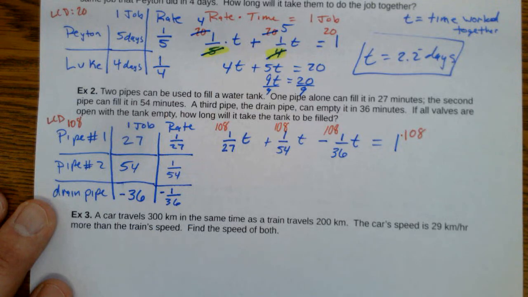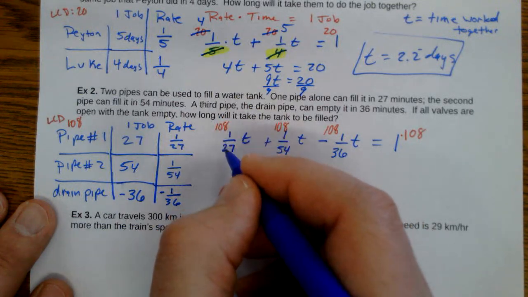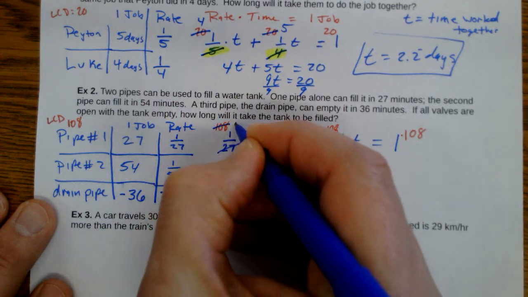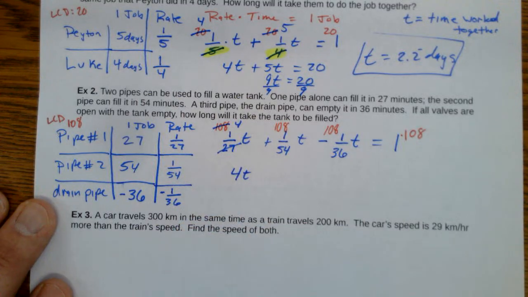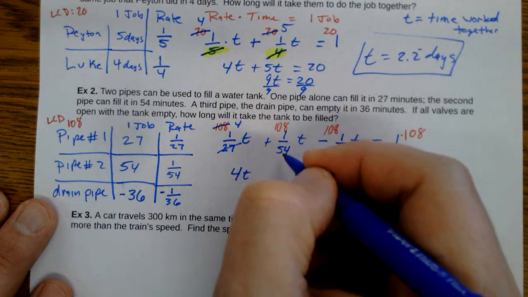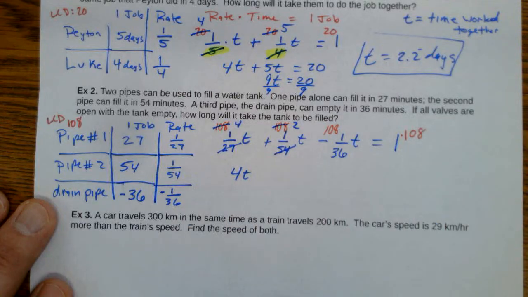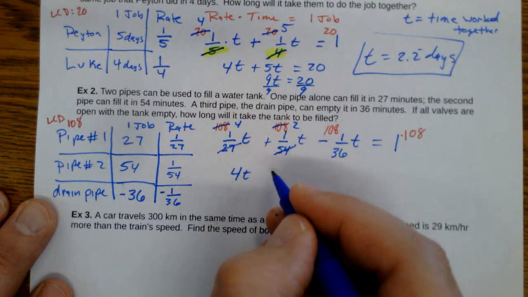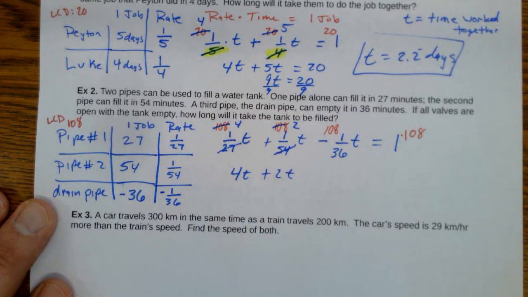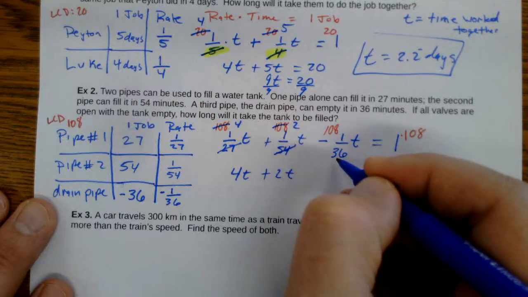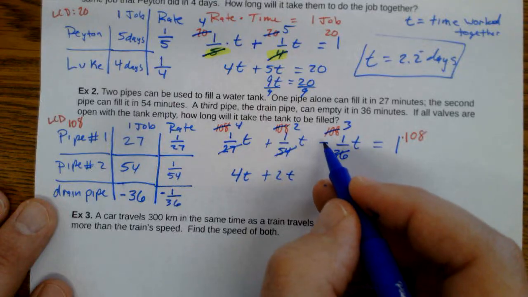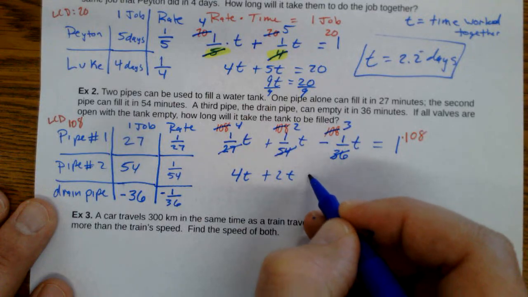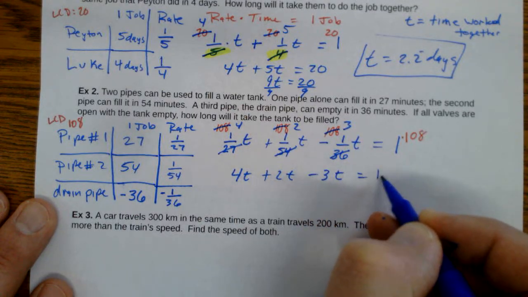So we throw this in the calc. We take 108 and divide by 27. That's 4. Times 1t is 4t. 108 divided by 54 is 2. And 2 times 1 times t is now 2t. 108 divided by 36 divides nicely, and that gives you 3. But 3 times negative 1t is now negative 3t equals 108.